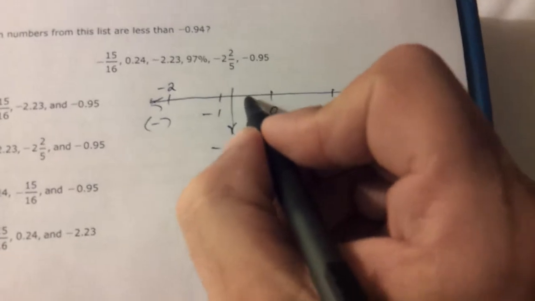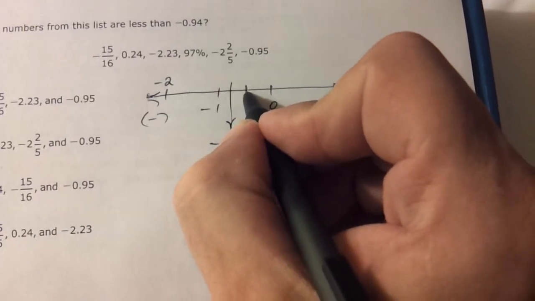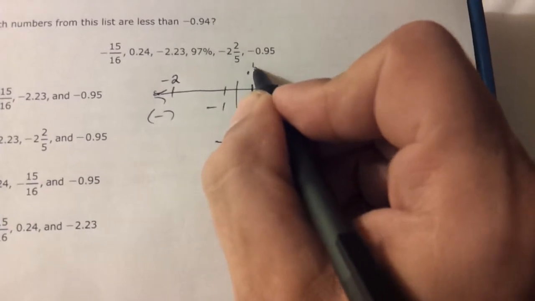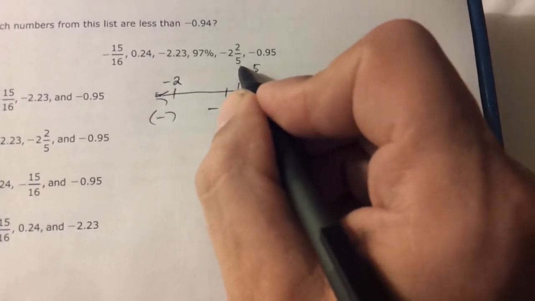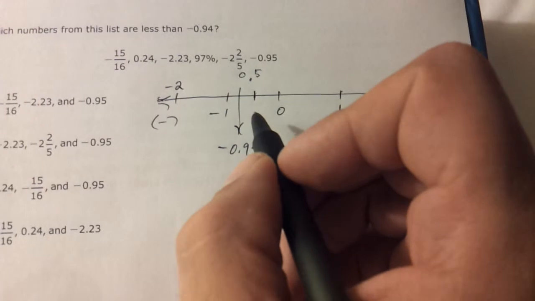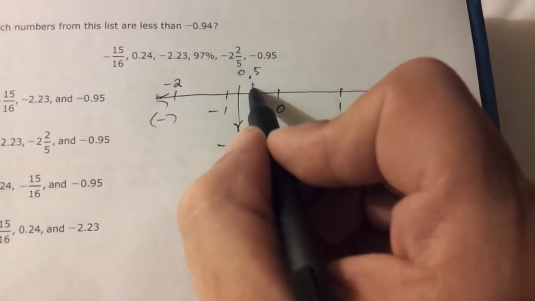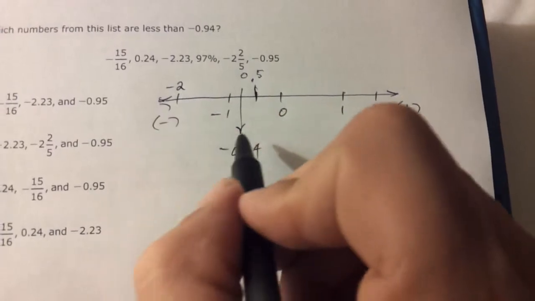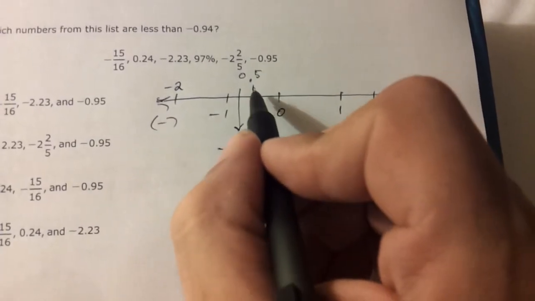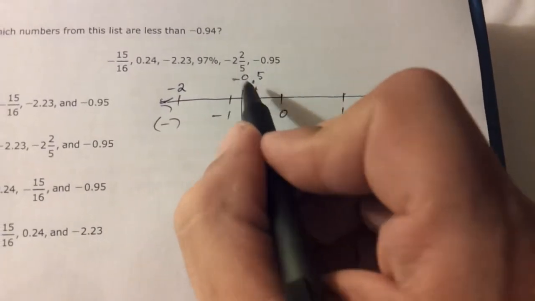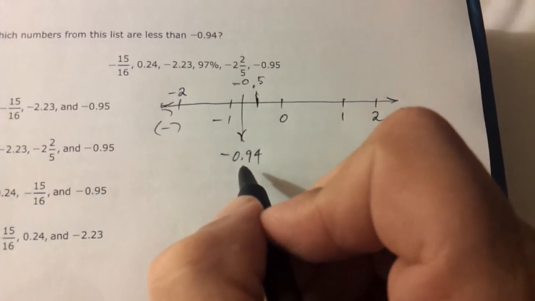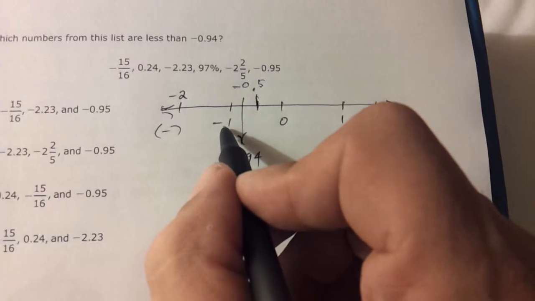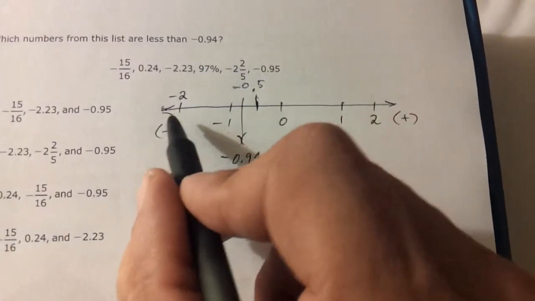Now, as you get closer to 0, this is negative 0.5 or negative 1/2 right there. As you move away from 0, the numbers keep getting larger. So here's 0, here's negative 0.5, here's our number right here, negative 0.94, and negative 1 is bigger than that, negative 2 is bigger than that.